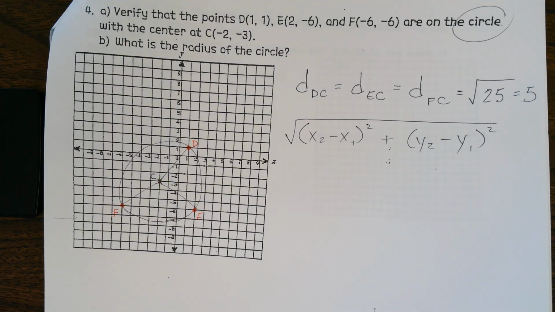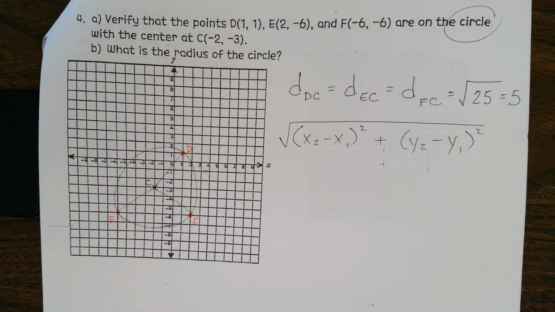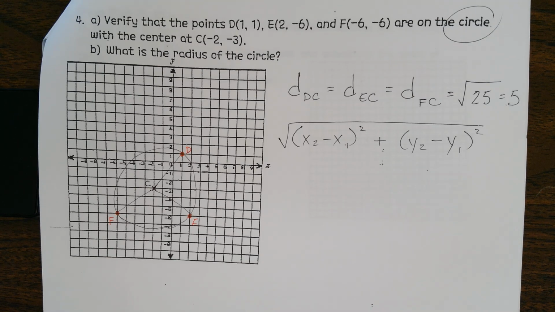Elizabeth, you got that too? Oh, no? Okay. This one kind of confused me because I think the wording of it says verify the points are on the circle, but it could have been not on the circle. If you know what I mean? Every point is verified.